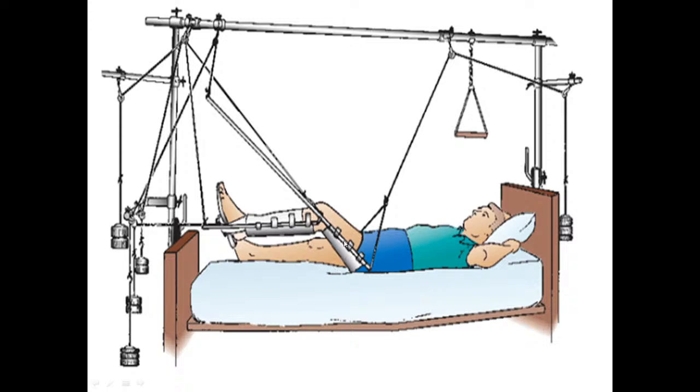Skeletal traction leads to connecting the fragments of the fractured bone and recovery. But in recent times we use this very rarely. Why? Now we have modern, better methods of treatment, and now I show you the next type of treatment.